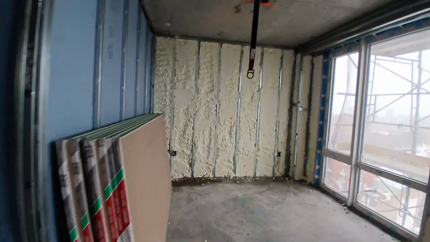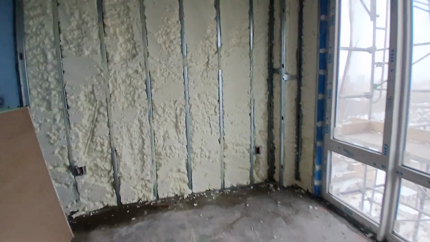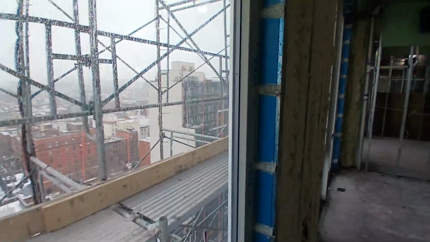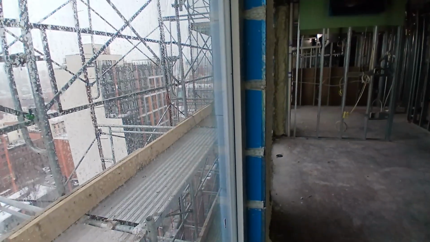Everything is in the drawings. You need to verify that anything on the drawings matches with the actual construction. We see here 6 inches, exposure 1.